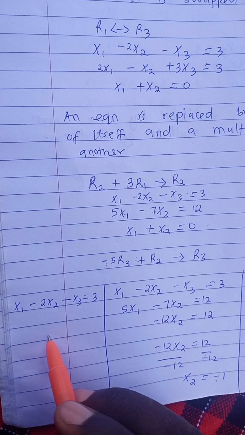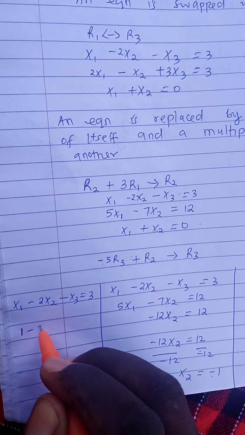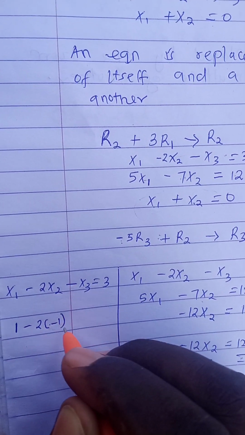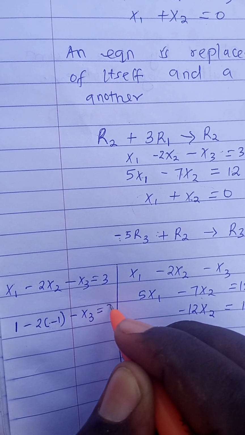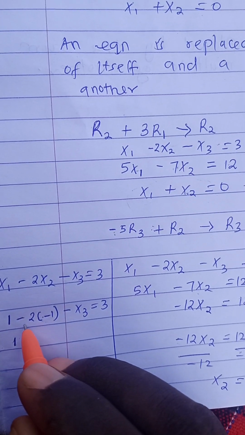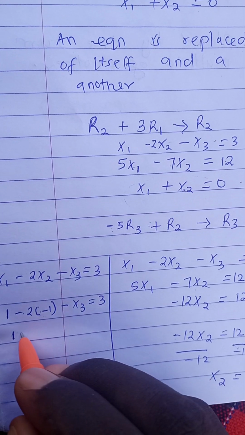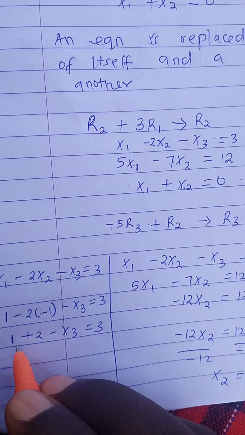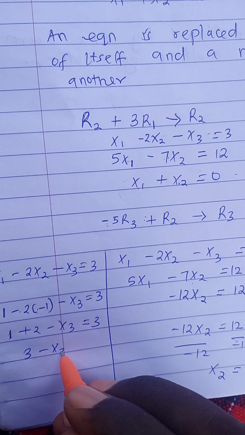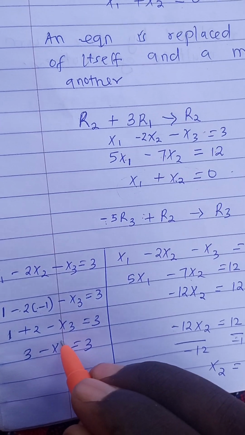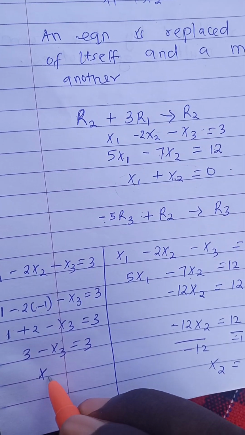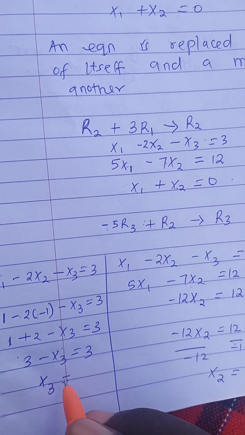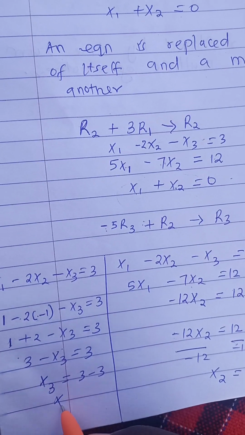Now I have 1 minus 2 into negative 1 minus x3 is equals to 3. So I have 1, negative 2 times negative 1 will be positive 2, minus x3 is equals to 3. So I have 1 plus 2 is 3 minus x3 is equals to 3. If I take x3 to the other side, I will have positive x3 is equals to 3 minus 3, which means x3 is 0.